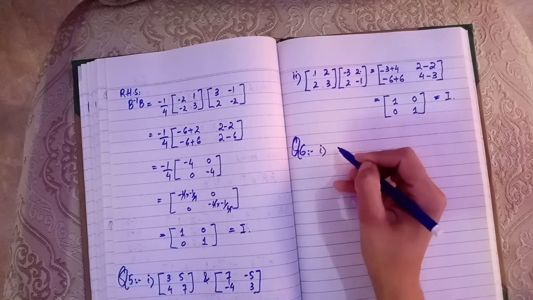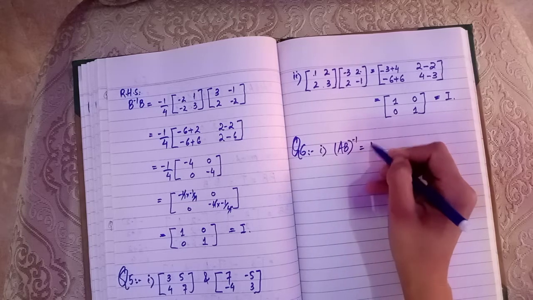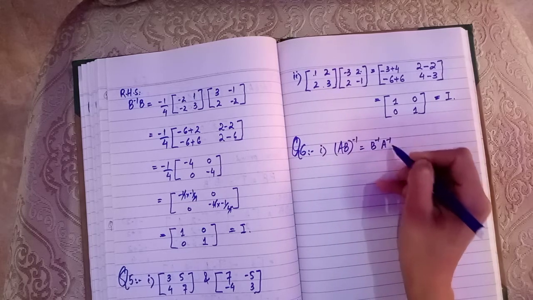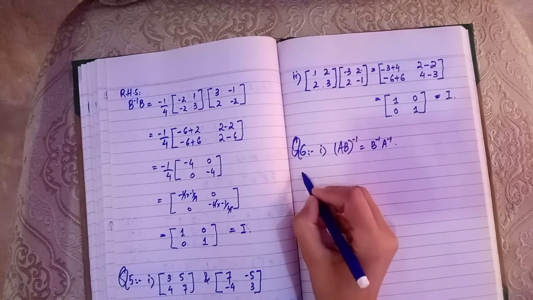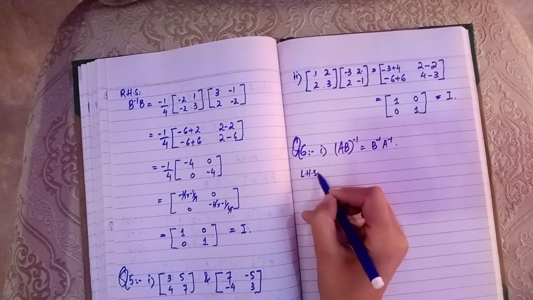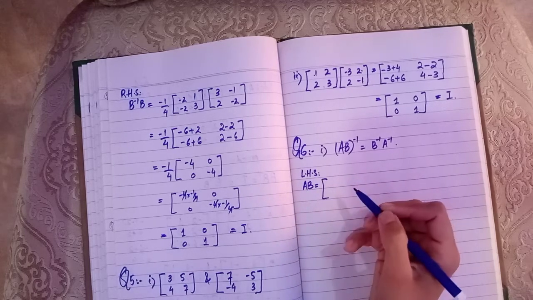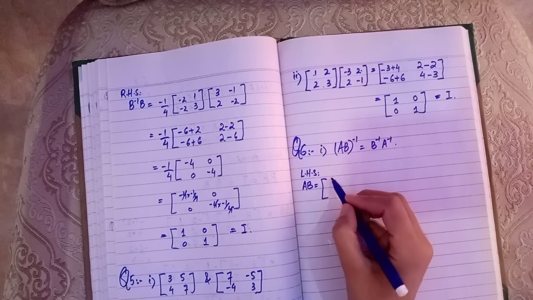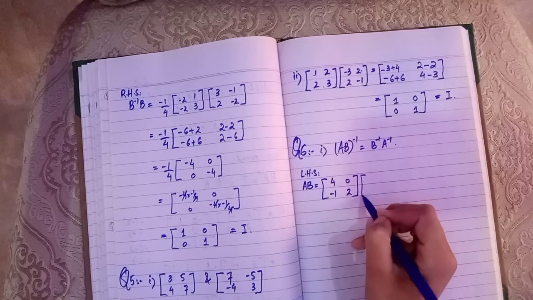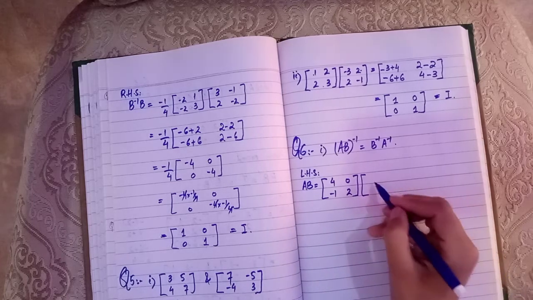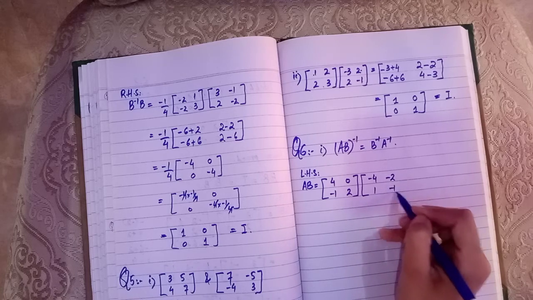Let's verify. AB whole inverse is equal to B inverse A inverse. Left hand side, A into B. What is the matrix A? 4, 0, minus 1, 2. And what is the matrix B? Minus 4, minus 2, 1, minus 1.